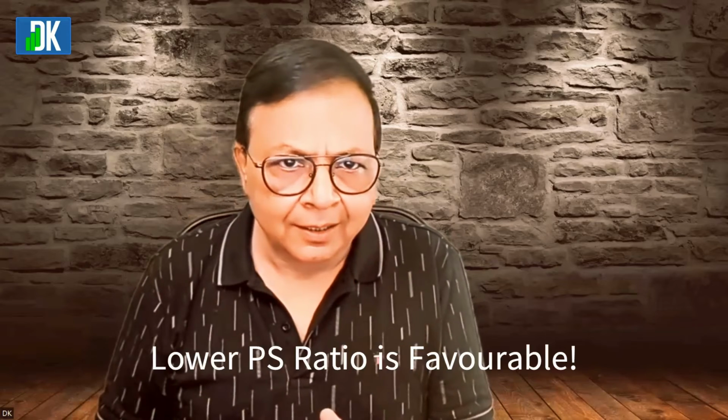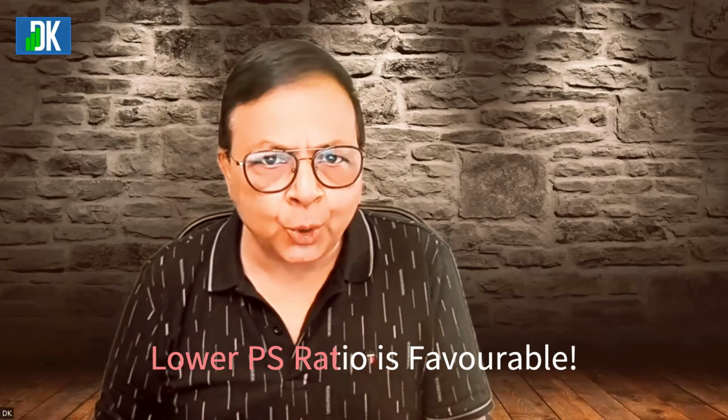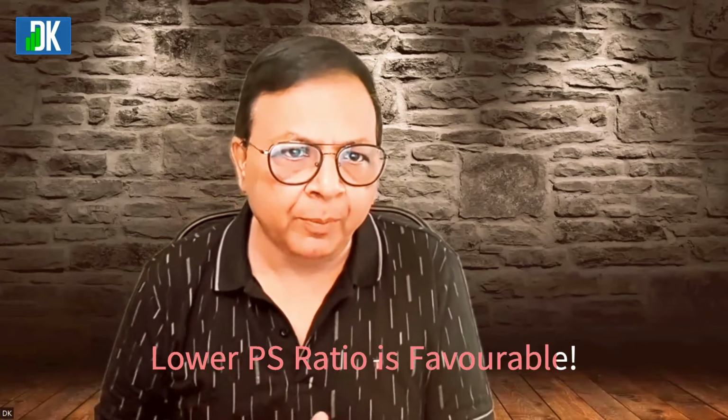Now we have learned how to calculate the price to sales ratio. But the question arises as to how we can interpret the price to sales value to understand the valuation of a particular stock. In general, a lower PS ratio is considered to be more favorable because it indicates that we are paying less for each dollar of the sales.